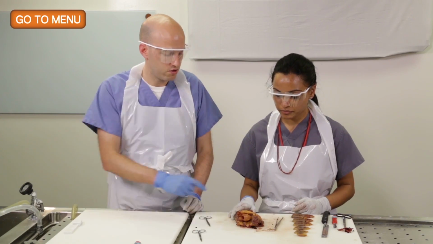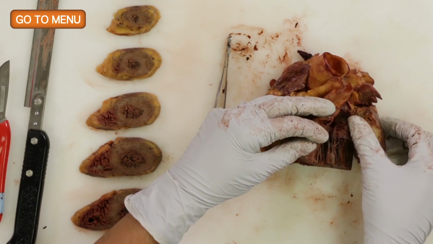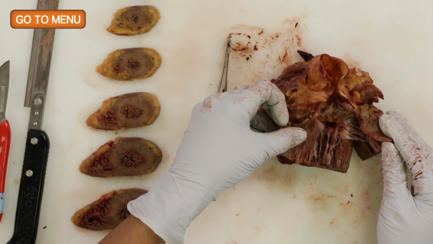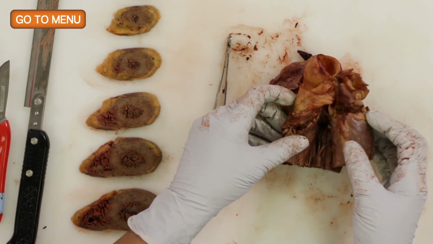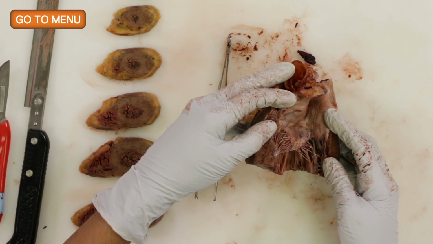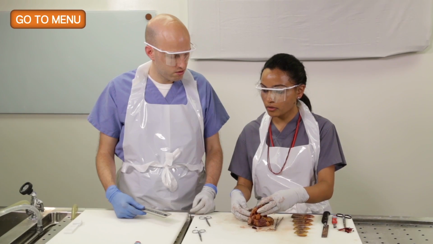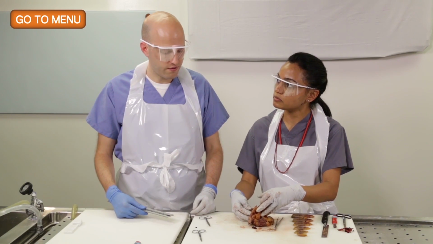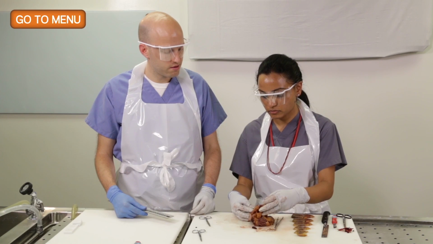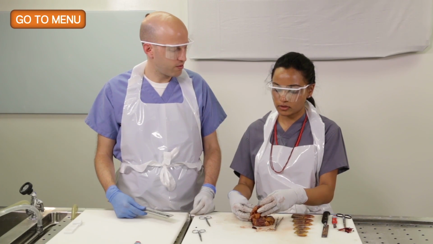Generally it's on this part of the heart, depending on how high you cut, but this one is still going to be over here. So this heart we weighed prior to starting, and what was the weight of the heart? About 370 grams. Is that significantly big? No, it's normal.